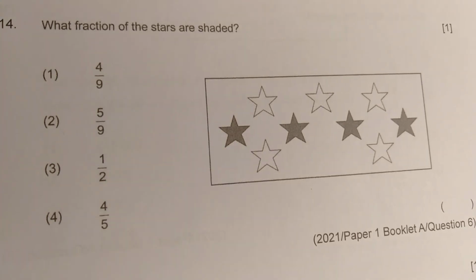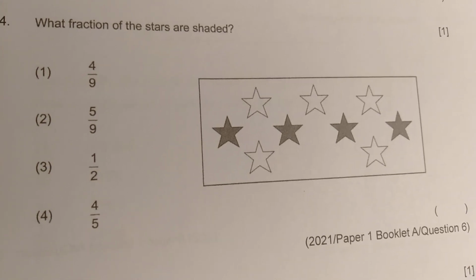Now how will you use this video? Please pause and try the questions on your own first on a piece of paper or on an exercise book. After trying for maybe 1 to 2 minutes, then you may press the play button again to carry on to listen to the explanation.